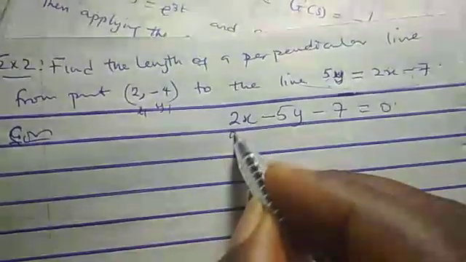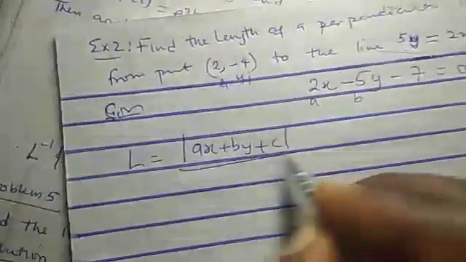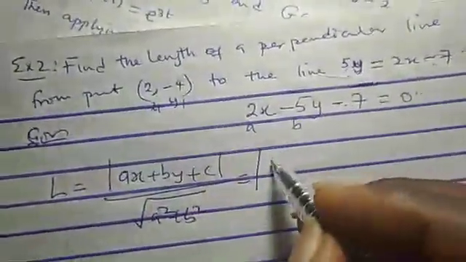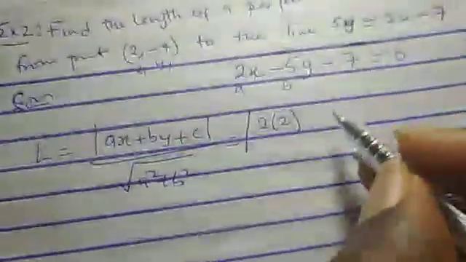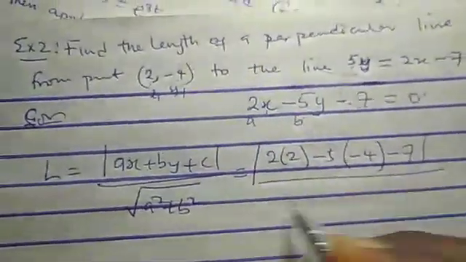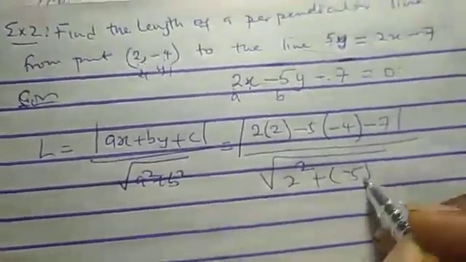We need to write it like this so that this is our A, this is our B. Then our formula, Ax plus By plus C over root of A squared plus B squared. So there is no problem. We only need to rewrite this out. Then we put x to be 2, our y to be minus 4. So this will be 2 into x, our x is 2 given here, minus 5 into y, our y is minus 4, minus this 7, over root of, this is our A, this is our B, root of 2 squared plus minus 5 squared.